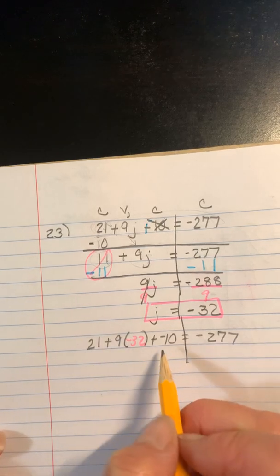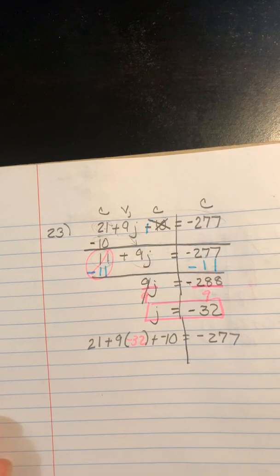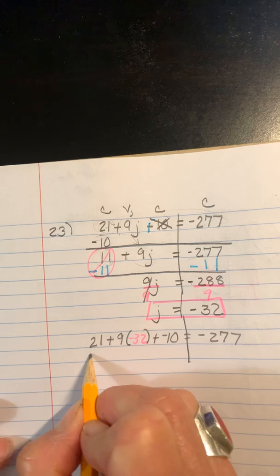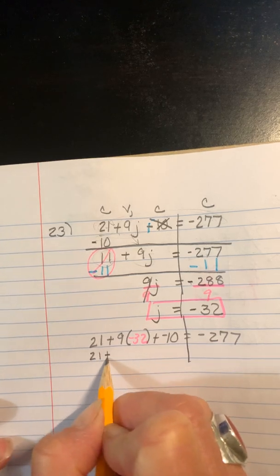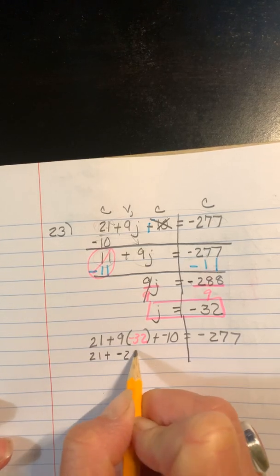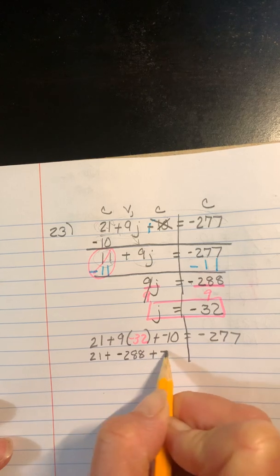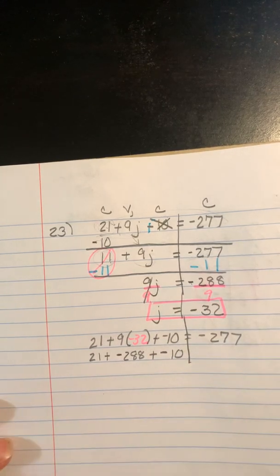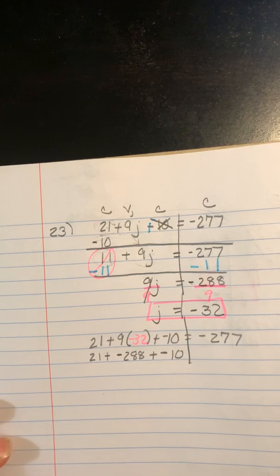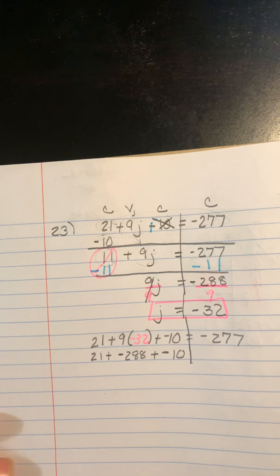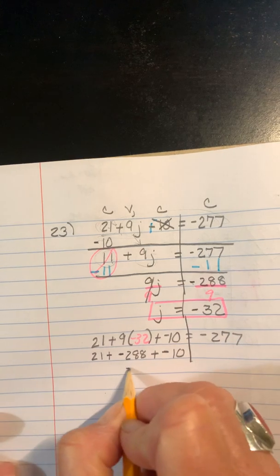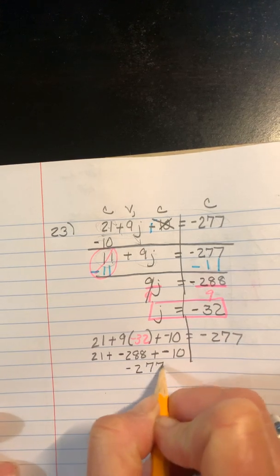So I've got a huge problem here that I'm just going to put together. 21 plus negative 288 plus negative 10, and then put all of that together. It doesn't matter if you want to put the negatives together first. So you would have negative 298, plus 21 equals negative 277.